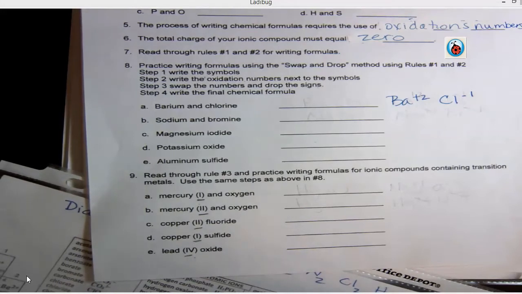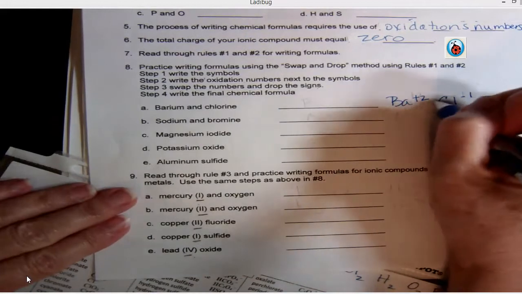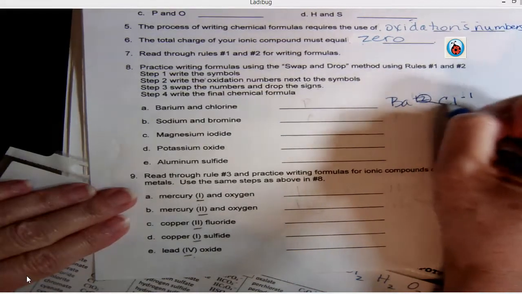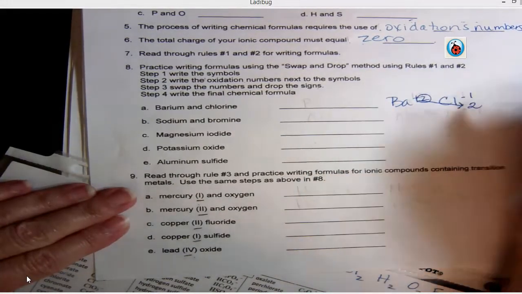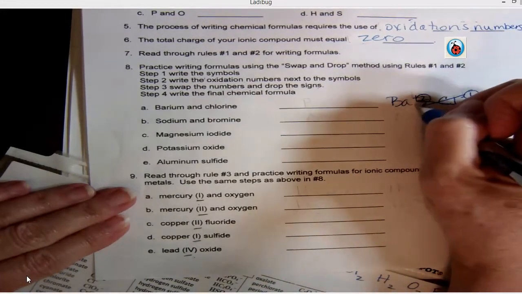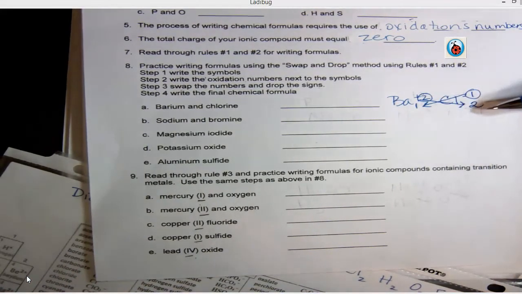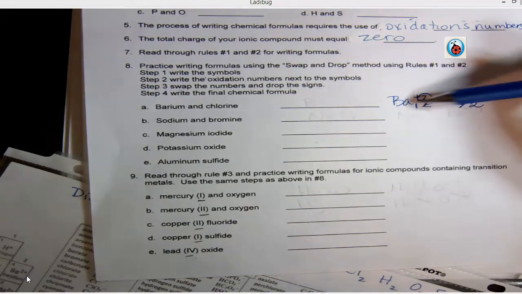But what are we going to do with these to write our formula? We're going to do what we call swap the numbers. So I'm going to swap this 2 down below the chlorine, and I'm going to swap this 1 down below the barium. So remember before I said these numbers are called subscripts. This is in our notes from earlier. When you see a number under here, under means sub, it becomes a subscript.